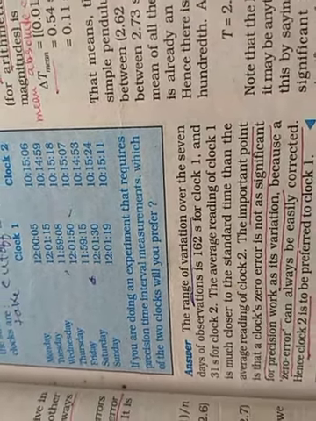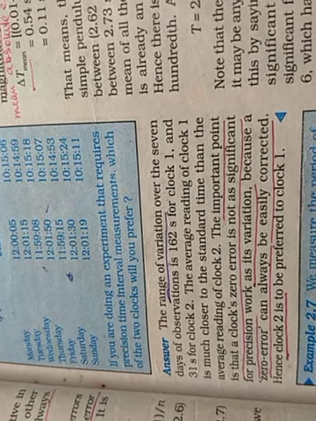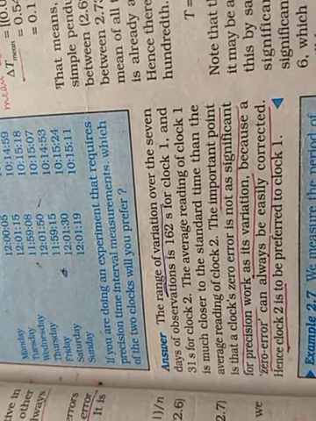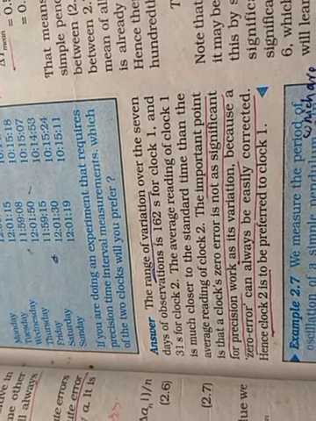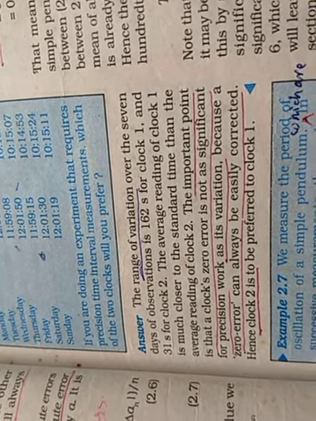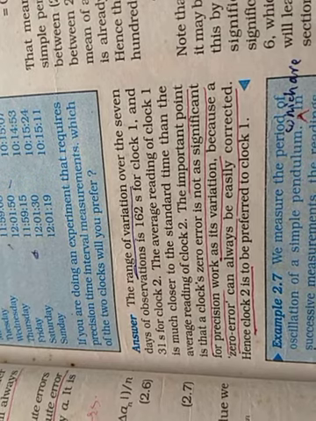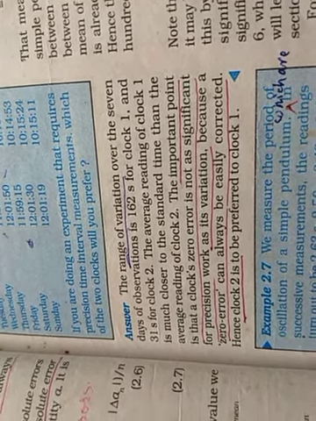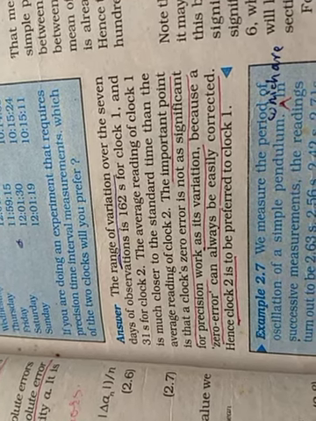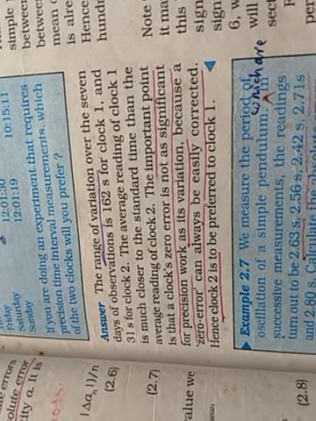And therefore, if you see the range of variations over the 7 days, it is 162 seconds for the first clock and 31 seconds for the second clock. So that means the second clock has the least variation in time, and therefore it should be preferred, it is more accurate.